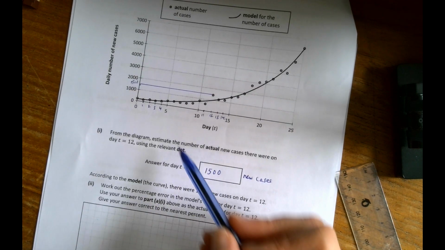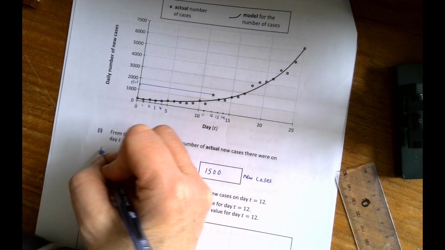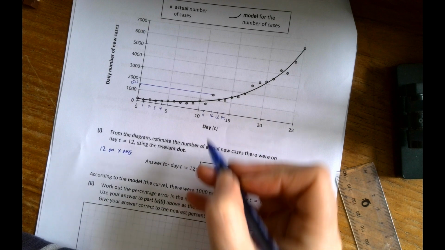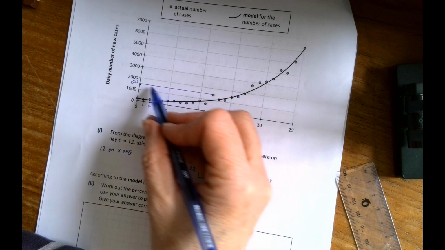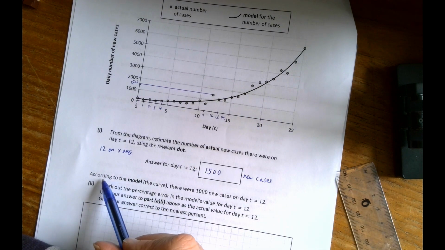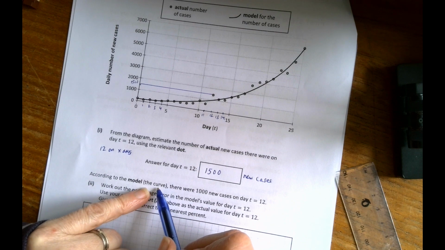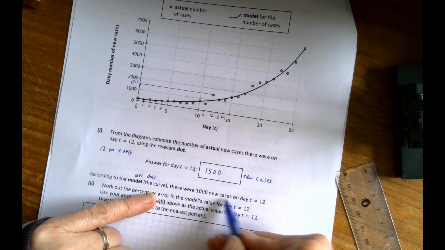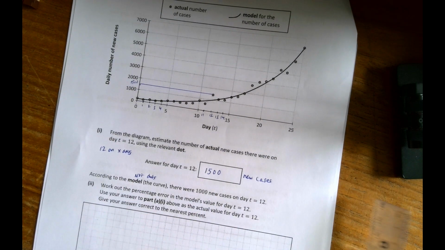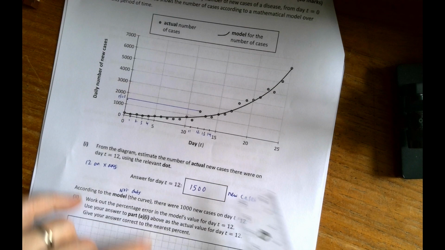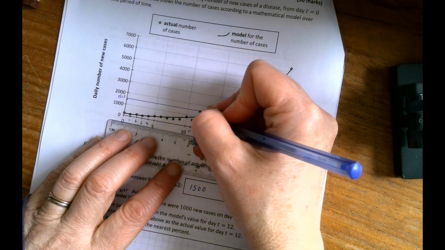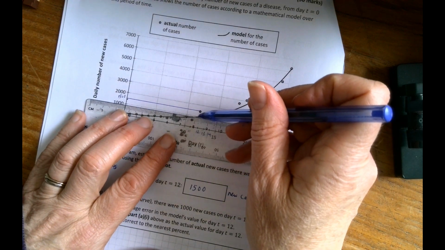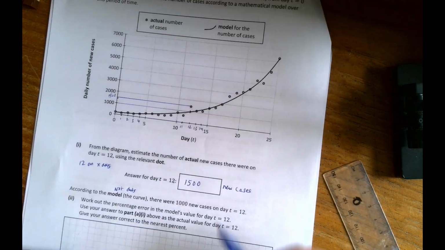So what did I do there? I looked for 12 on the x-axis, and then I went up from 12 and across to the y-axis, according to the model, which is the curve, so not the dots. There were 1,000 new cases on day 12, t equals 12. Look across from there. That makes sense, fair enough.